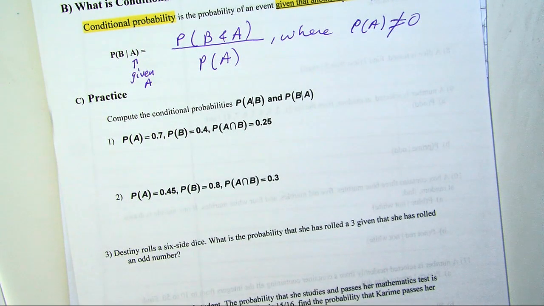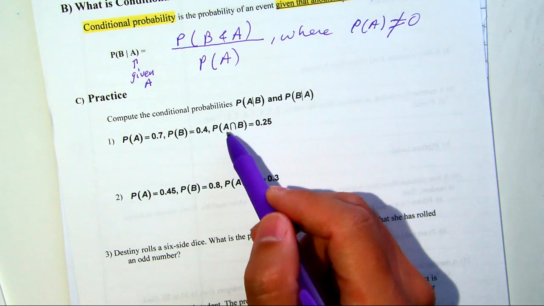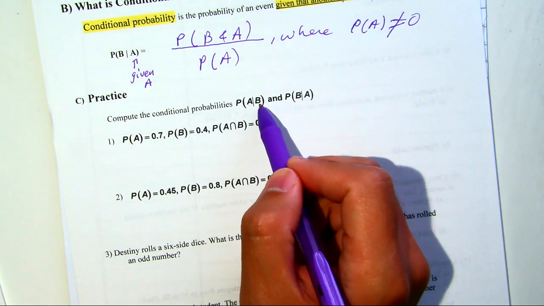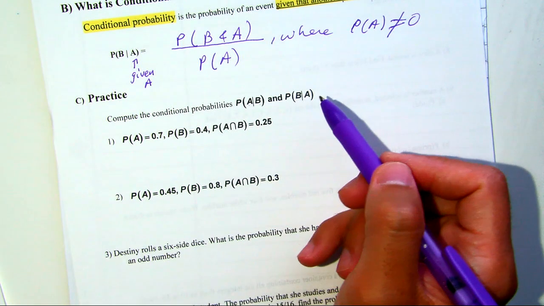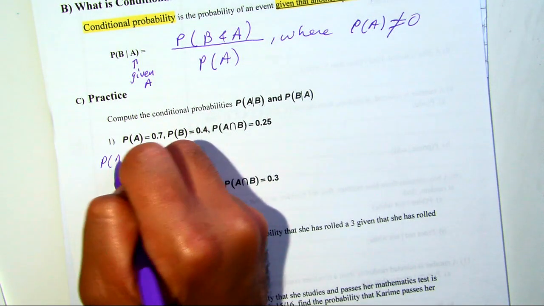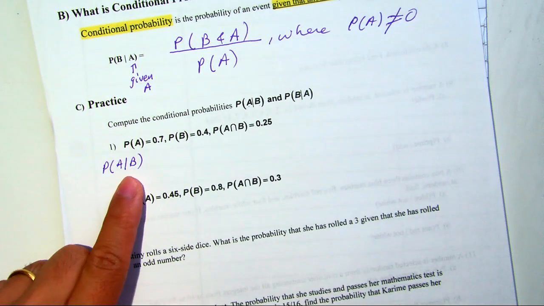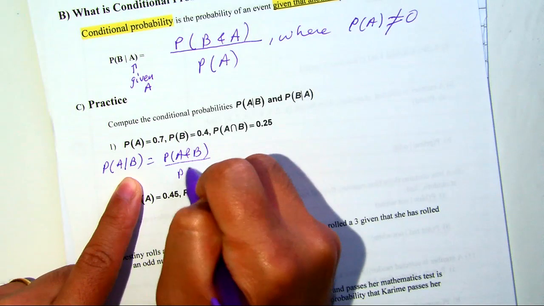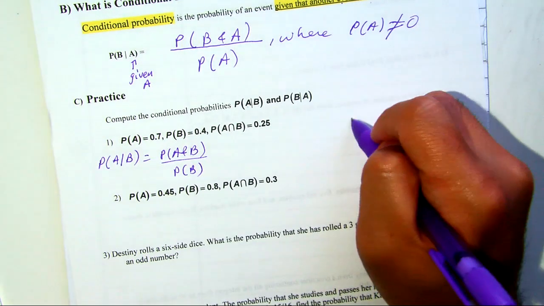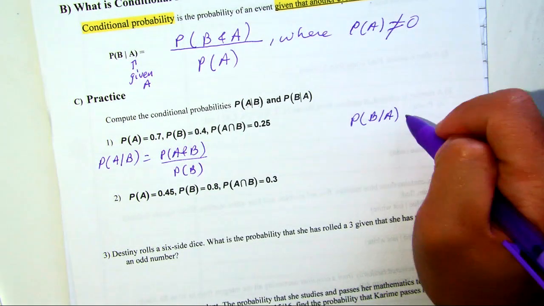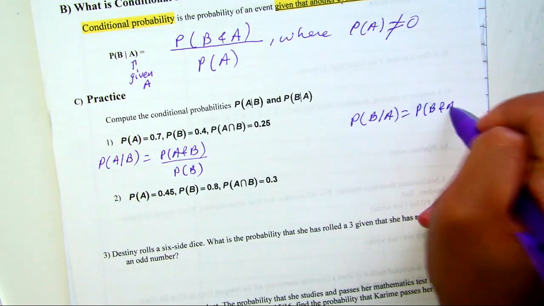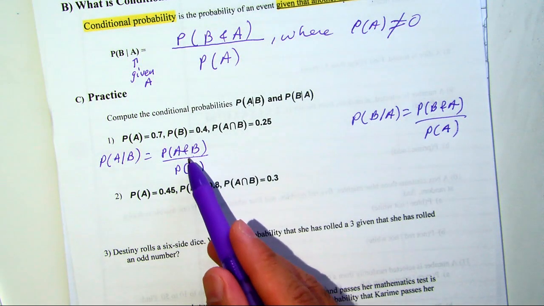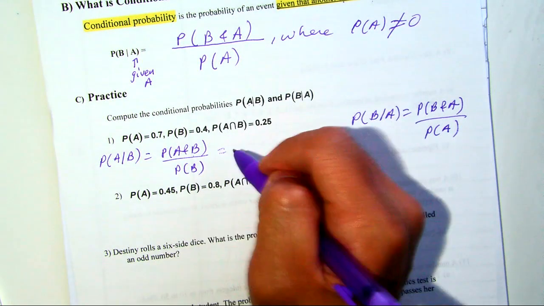Alright, part C, practice. So here are the two examples. I will do one, you can do the other one. We need to find the probability of A given B and the probability of B given A. When you see this, it's given B, meaning the probability of A and B together over B. The probability of B given A is going to be B and A over A. And after you write this down, next we will do substitution.